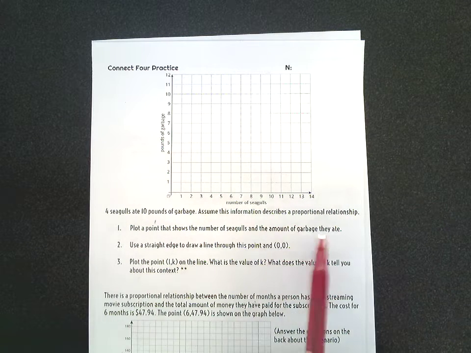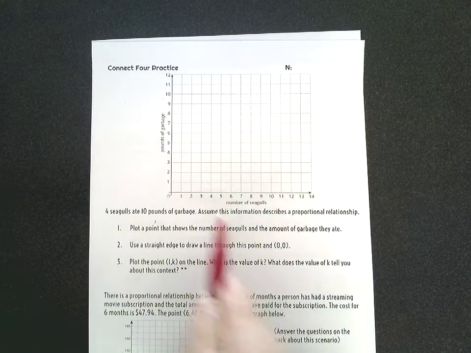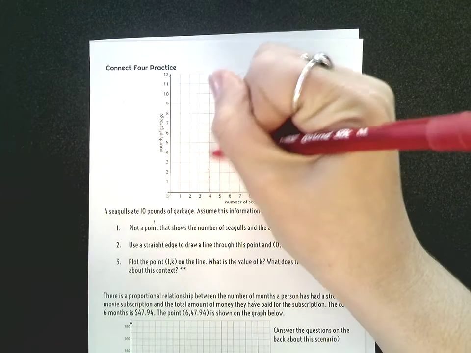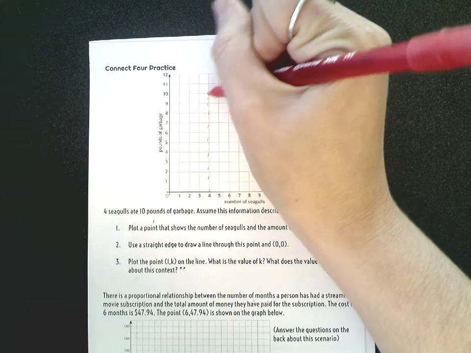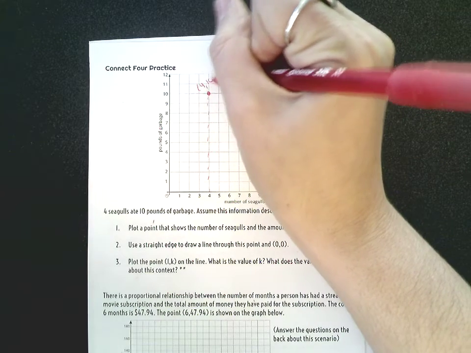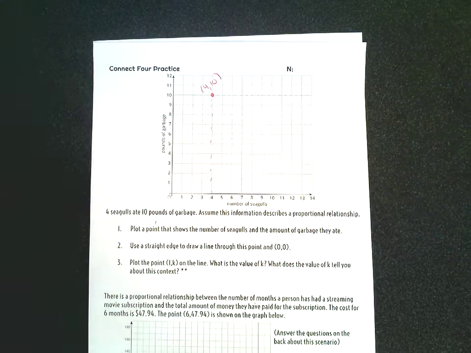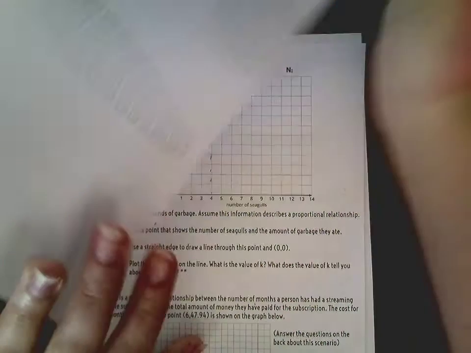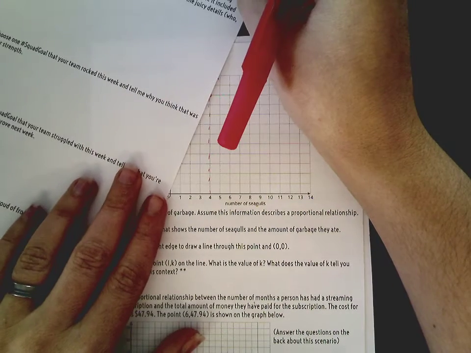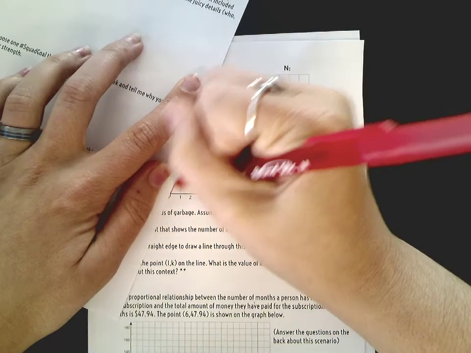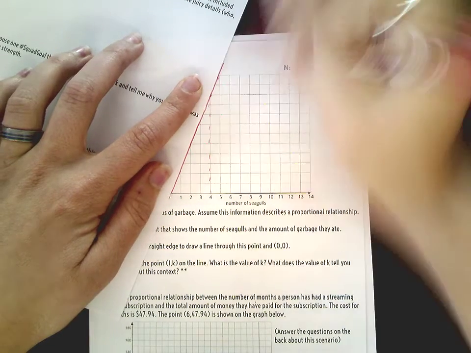So we want to plot a point that shows that. So 4 seagulls, well, here's my number of seagulls. So I need to go over to 4. 10 pounds up here, so I need to go all the way up to 10 pounds and plot that point. That would be 4, 10. Now I use a straight edge. I had people who were like, can I have a folder or a ruler? No, you can have anything that's a straight edge. So here, this paper forms a straight edge. How handy. So I'm going to plot on there.